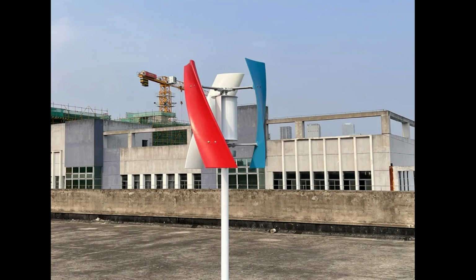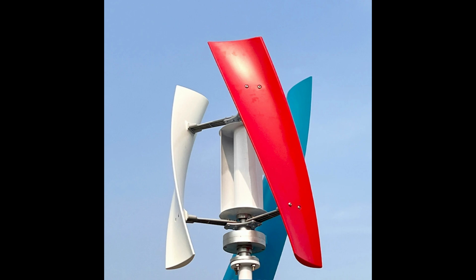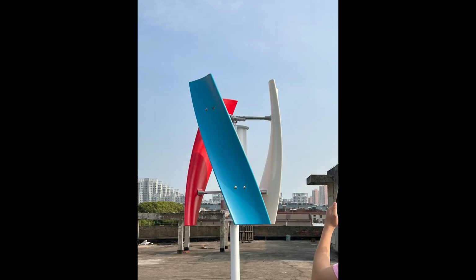As energy independence becomes more sought after, demand for small-scale turbines like the N60 is growing.